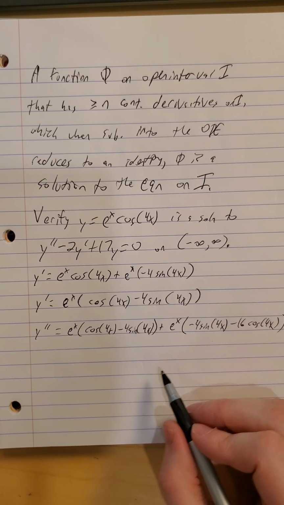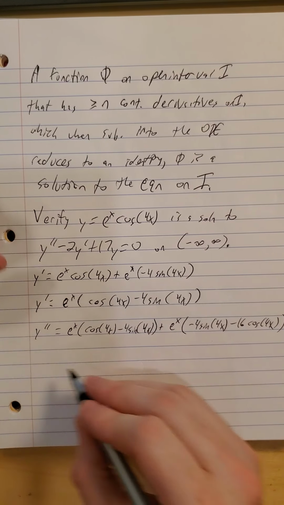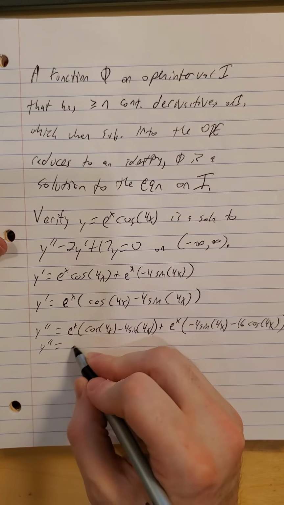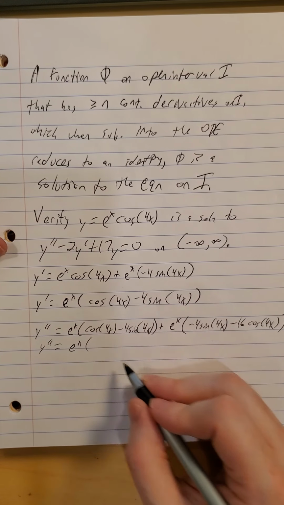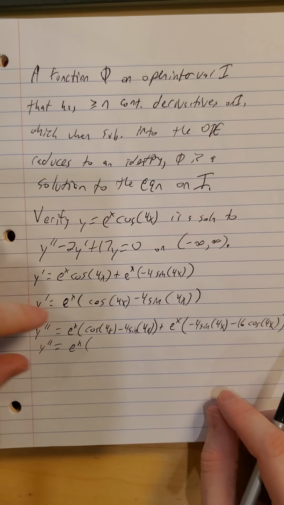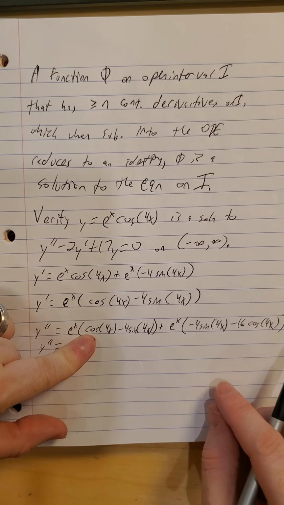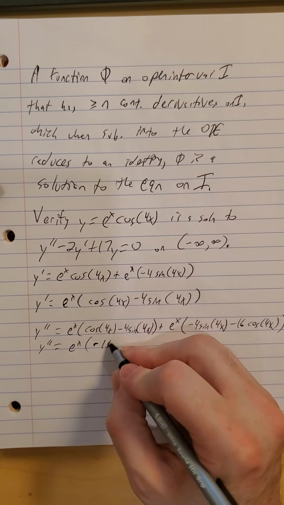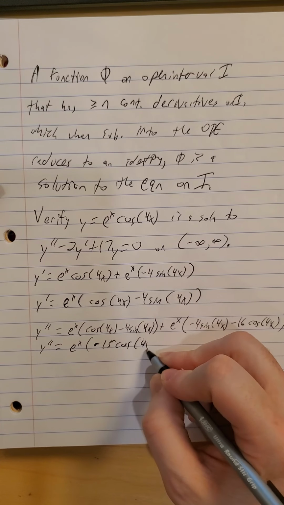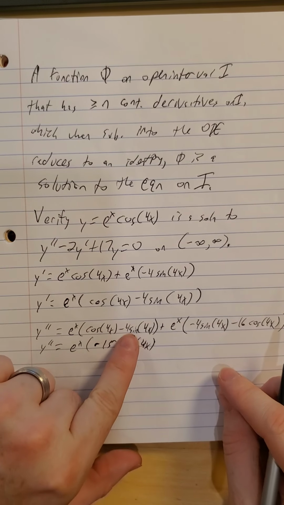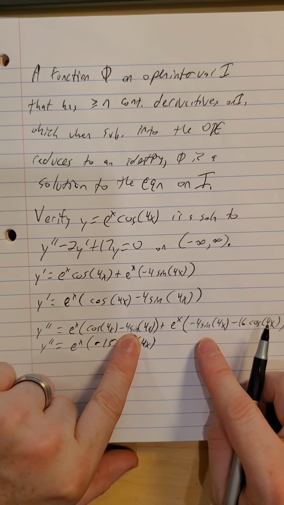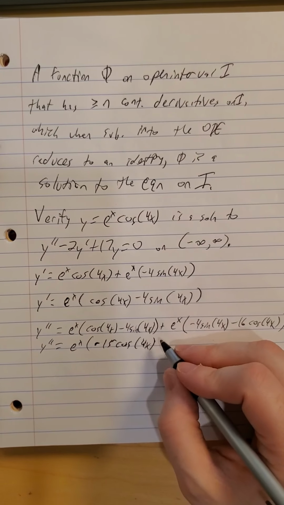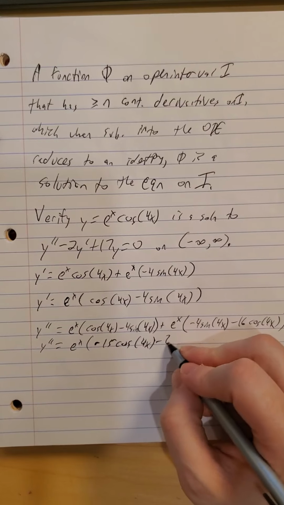So we can put some of those together, and of course, once again, factor e to the x. So y double prime, I'll factor that e to the x. So I have, let's see, cosine of 4x and minus 16 cosine of 4x would be minus 15 cosine of 4x. And minus 4 sine of 4x minus another 4 sine of 4x would be minus 8 sine of 4x.